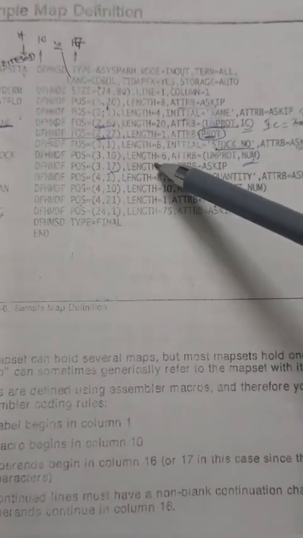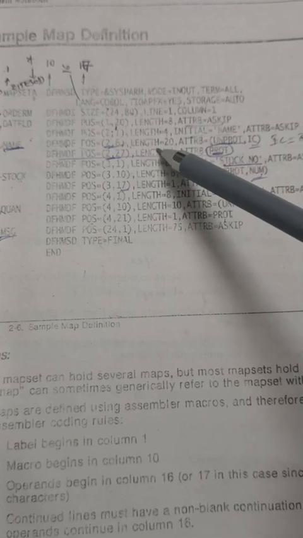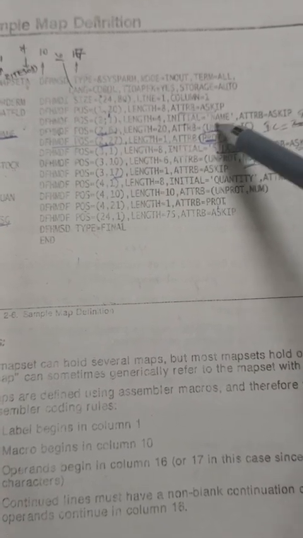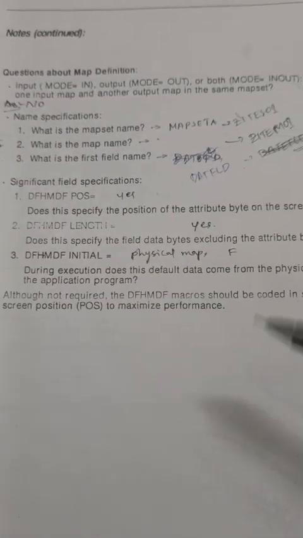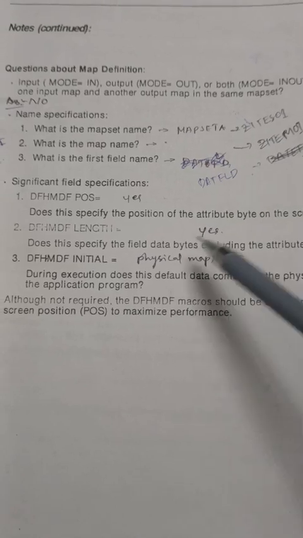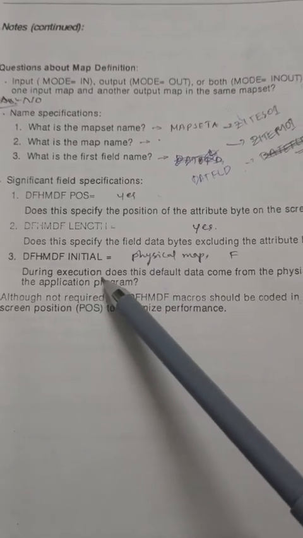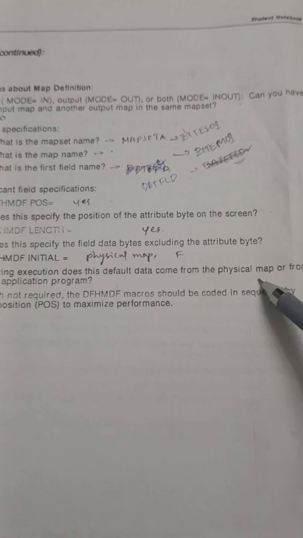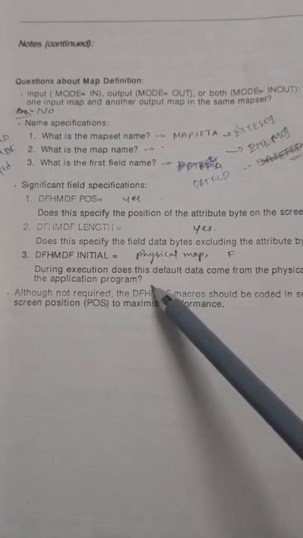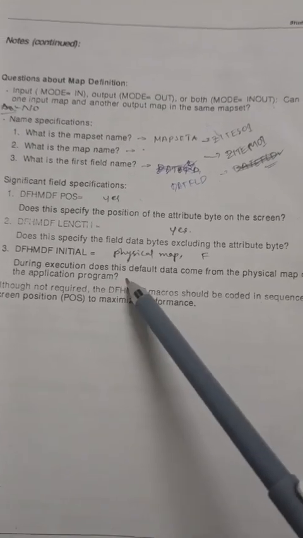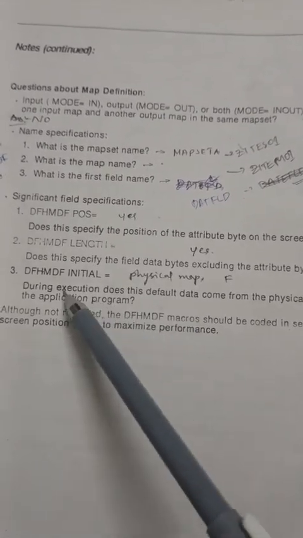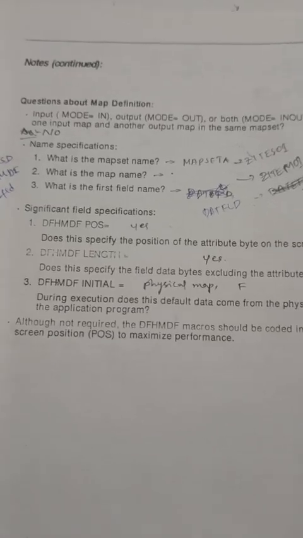Earlier we told what the length parameter is here. DFHMDF length is 20 characters. It excludes the attribute byte; the attribute here means the name. It will contain only whatever data the user has entered. That's why it is called the AS parameter. What is the initial here? During execution, does this field data come from the physical map or from the application program? No, this is coming from the physical map. It will not come from the program because we already defined it in the initial as text only to display in the maps.